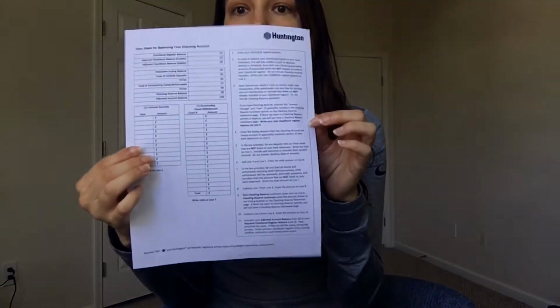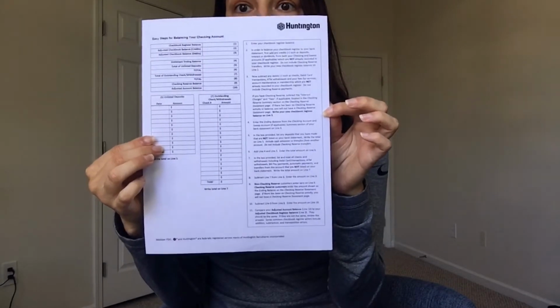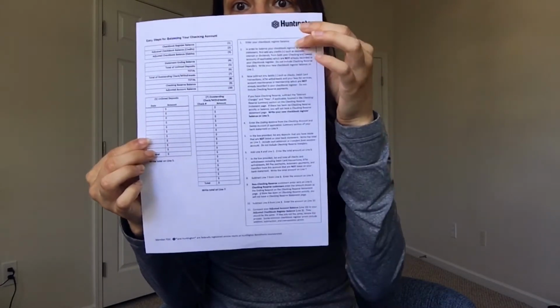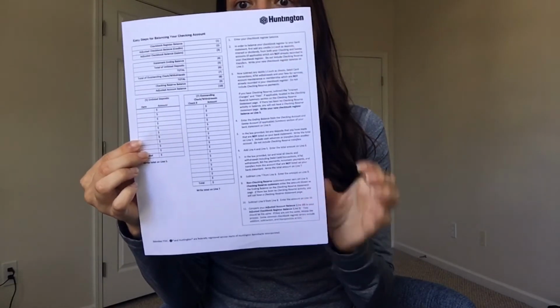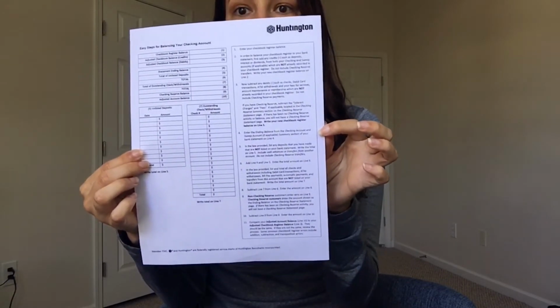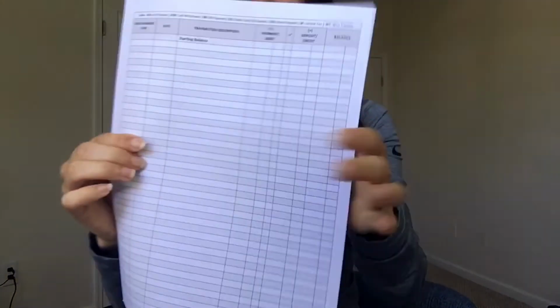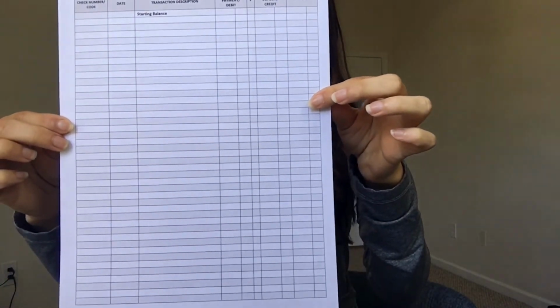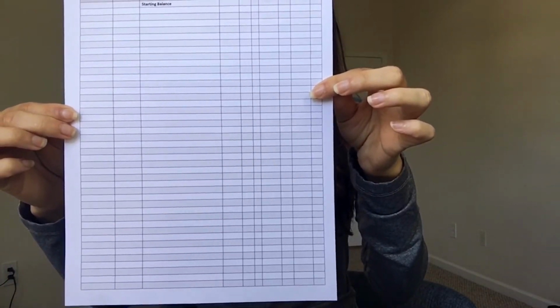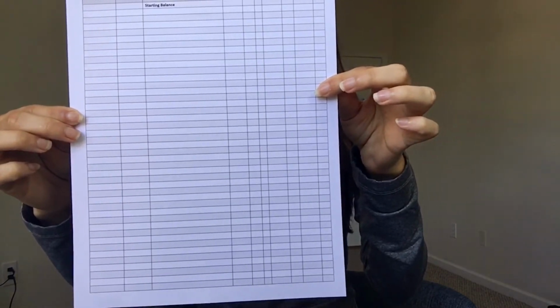There are many different forms you could use to keep track of this. I have a form that is from the Huntington website, and it walks you through how to keep track of it. I'll put a link of this in the description. But the form I am going to be using is a little bit simpler, and for me it's a little bit easier to read, so we will get started with that.